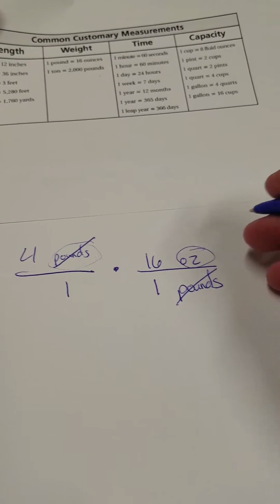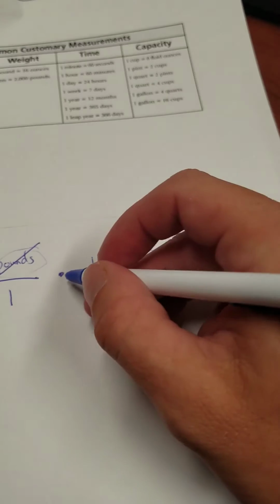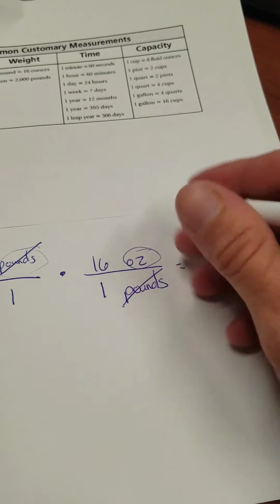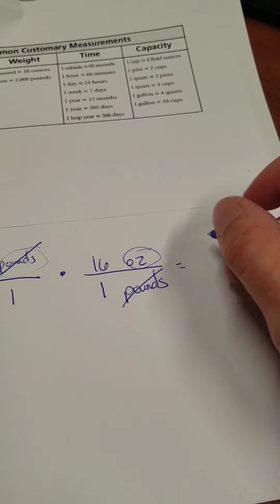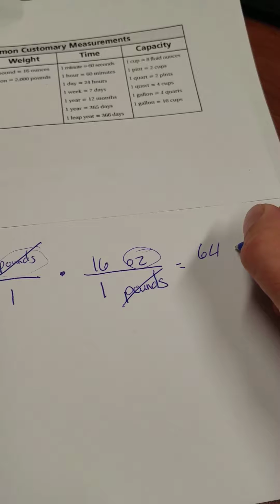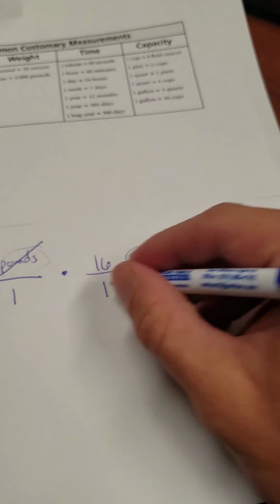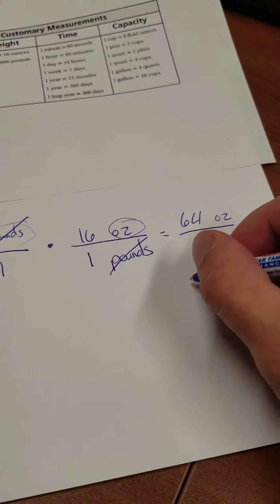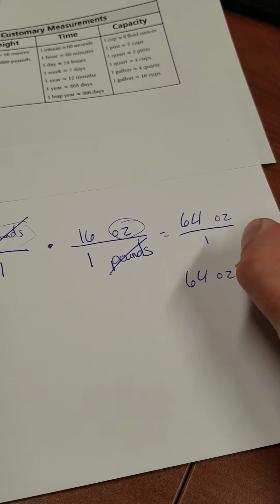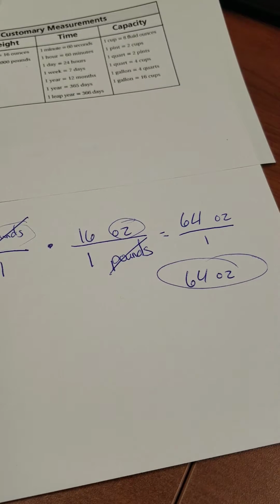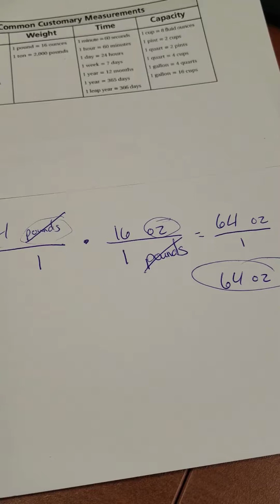Now all we have to do is multiply straight across the top. 4 times 16. So that's 64. So that leaves you with 64 ounces over 1 times 1, which is just 1. So that leaves you with 64 ounces. So 4 pounds is the same as 64 ounces.